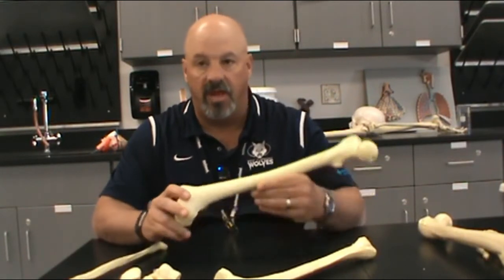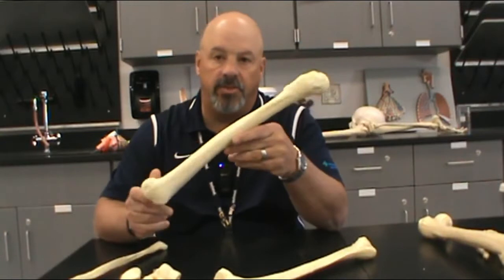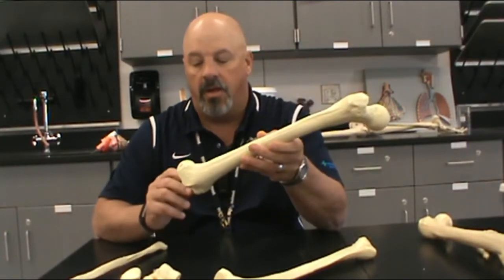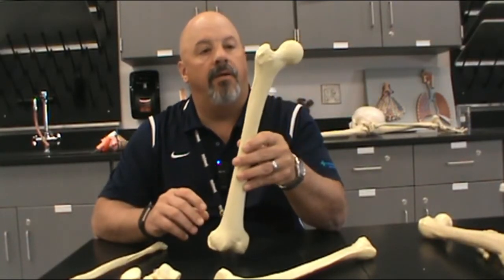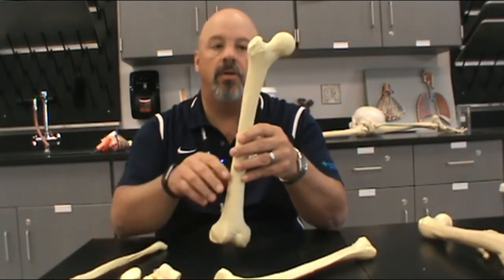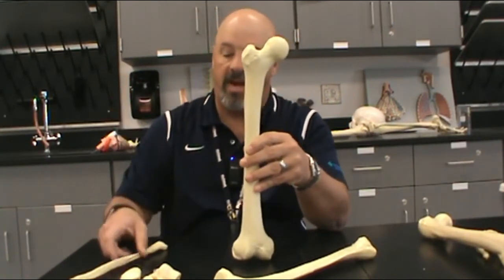Okay, so we'll start with the largest bone in the body. This is your femur, the thigh bone. A lot of people refer to it. The key structures to the femur, again, right or left. We have a right leg.